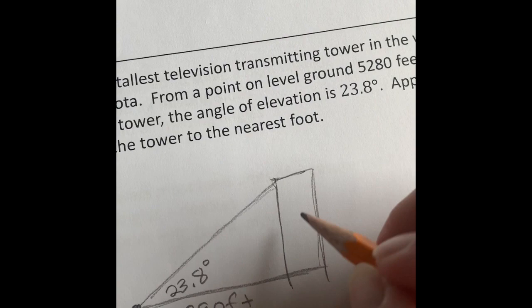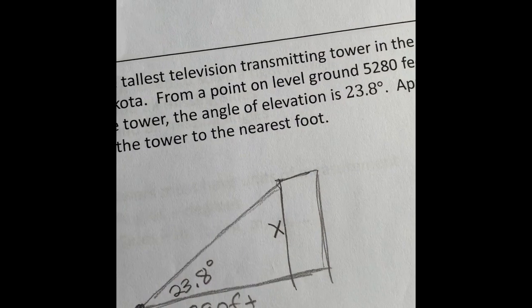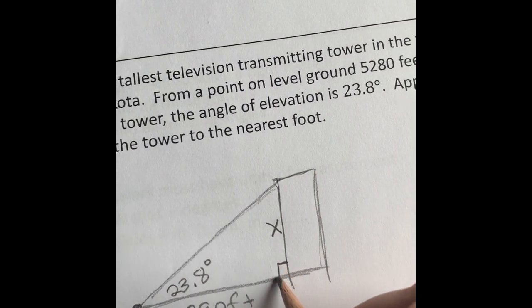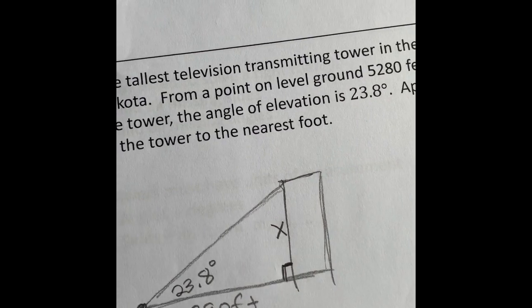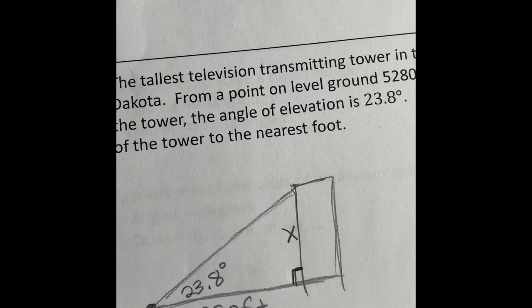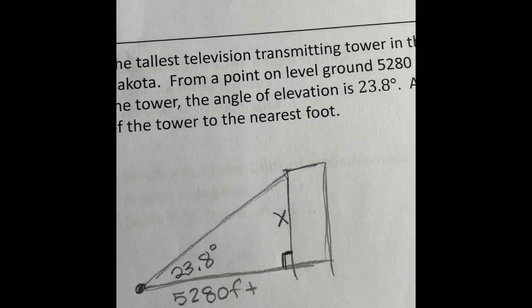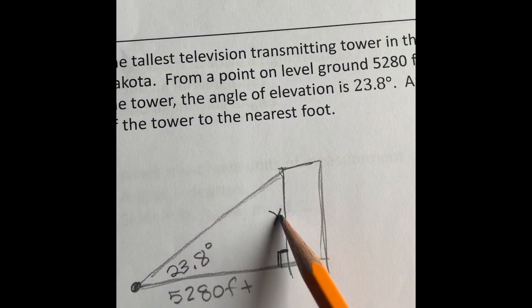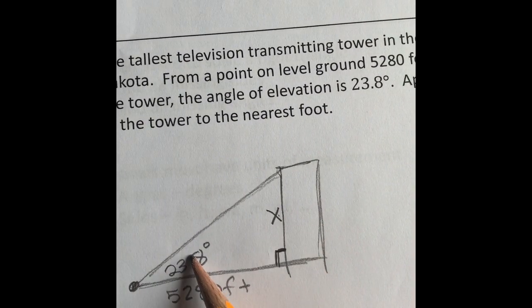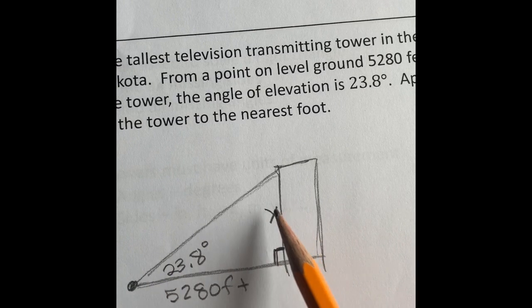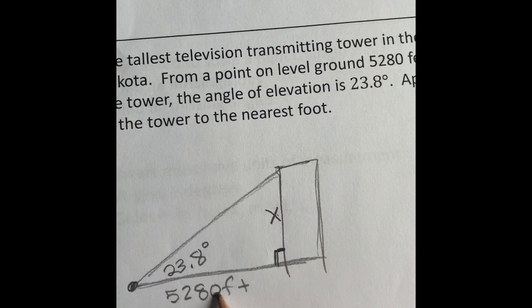We are trying to figure out how tall this tower is. Well, we're hoping that the tower is perpendicular to the ground, so we know that this is a right angle. So using a trig function, we are going to be able to find this height. So we are given this angle, we're trying to find this height, and we were given this distance.